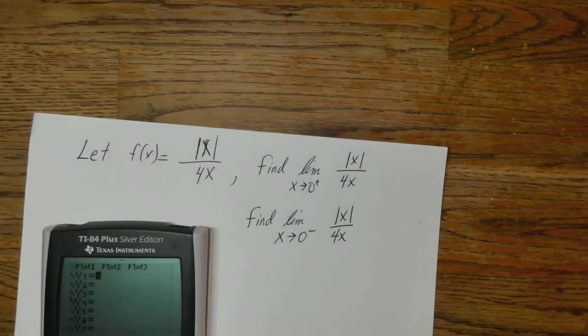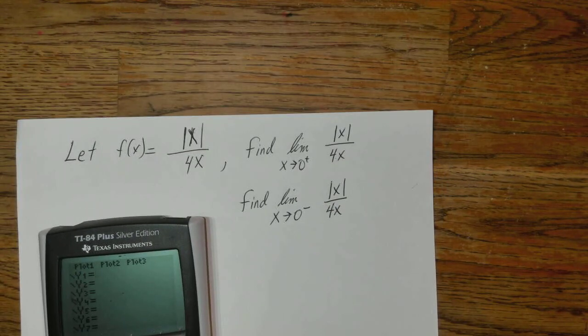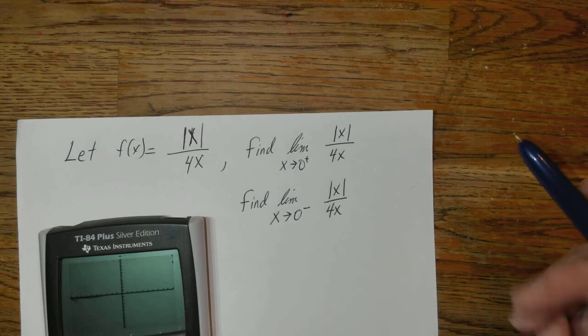Let's take the absolute value of x, divided by 4x. I found out earlier that it is important that you have parentheses around this whole denominator for it to graph correctly.